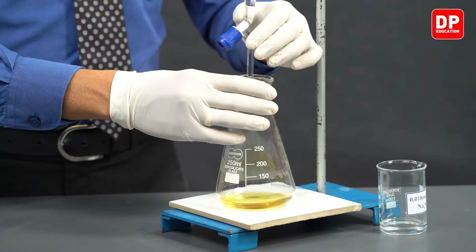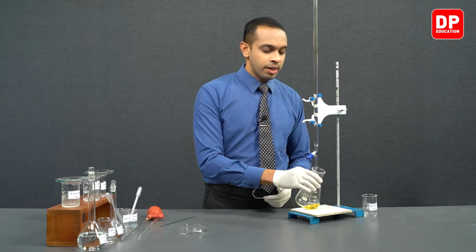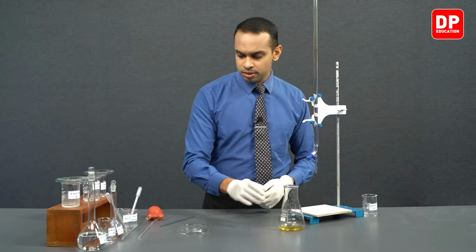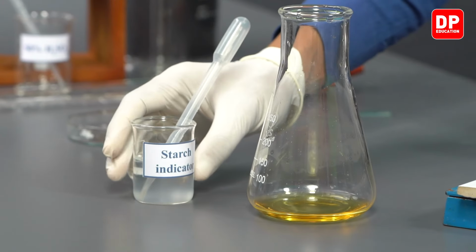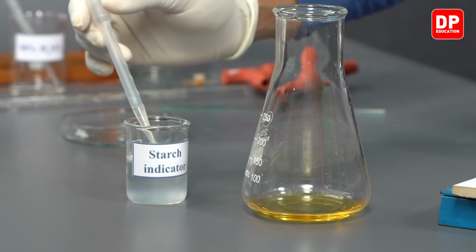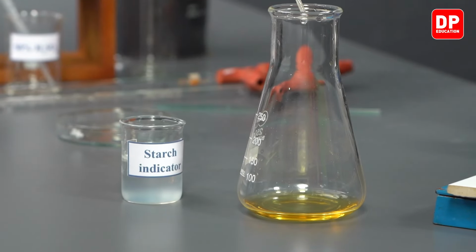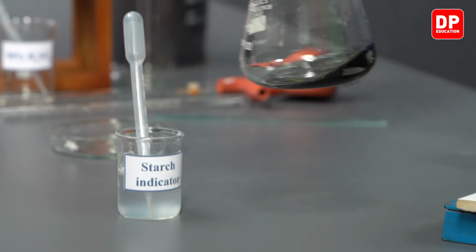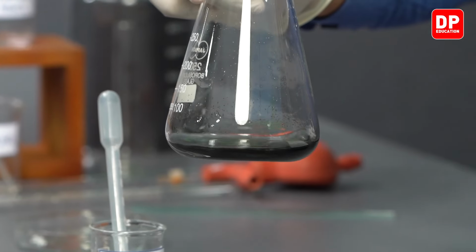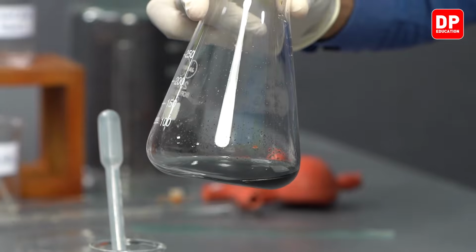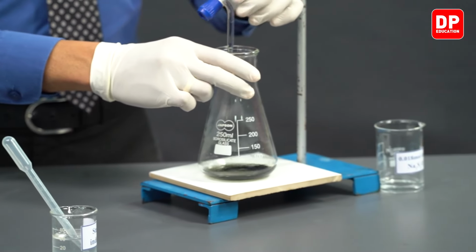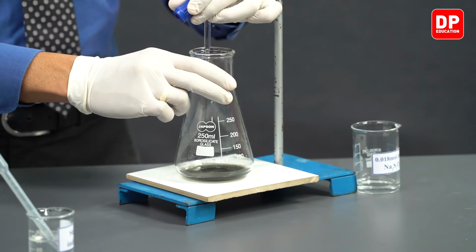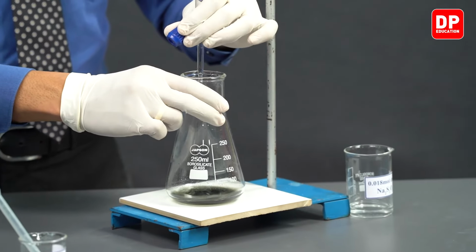Now students, at this point we can add our starch indicator. You can see the solution turning blue-black in color. Then we will titrate this until the solution becomes colorless.